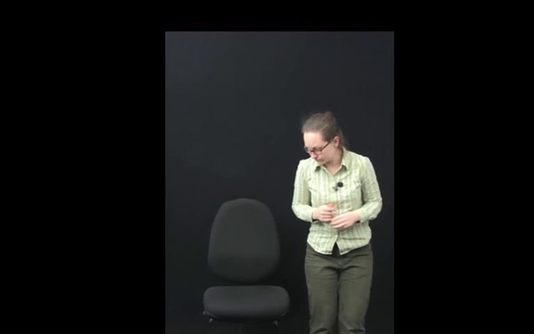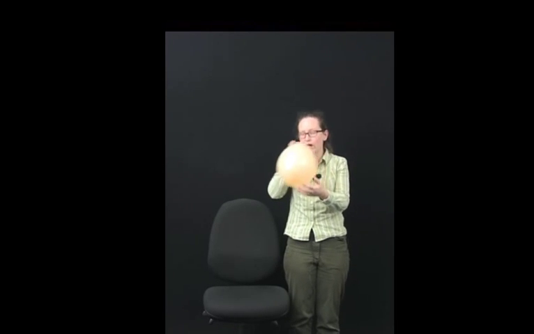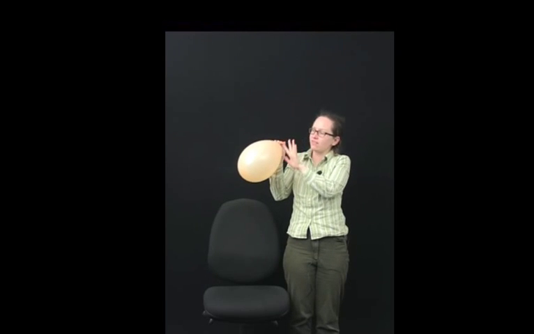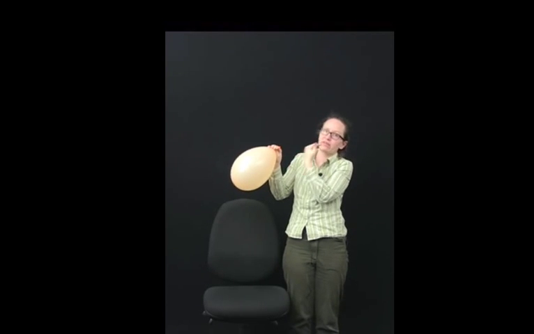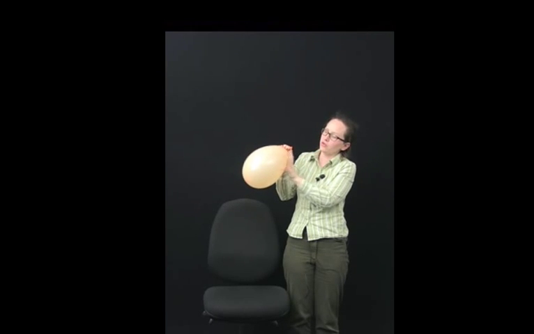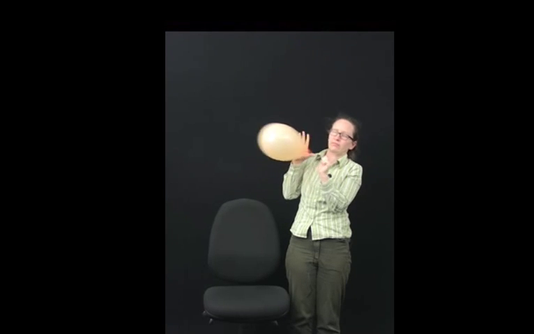Another example of Newton's third law is with a balloon. If I release this inflated balloon, air rushes out this way. So there's a force from the air molecules being accelerated out this way, and the balloon experiences a resultant force in the opposite direction, causing it to fly away.